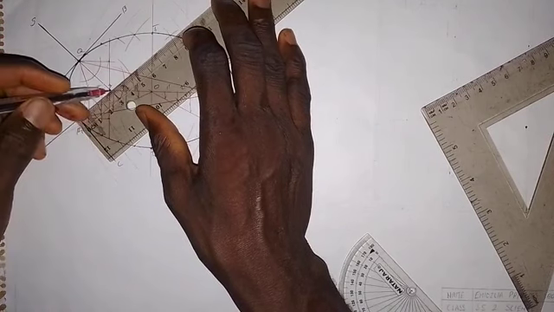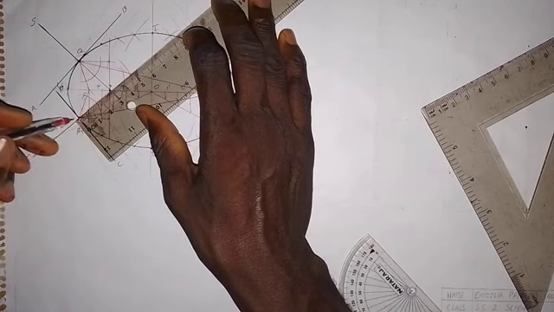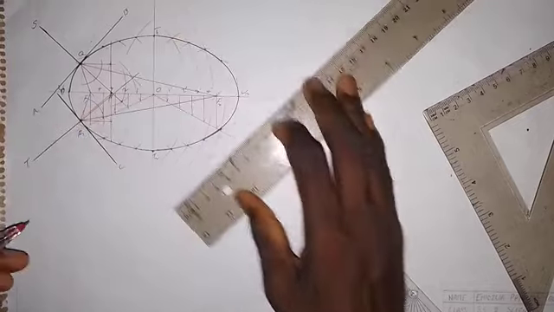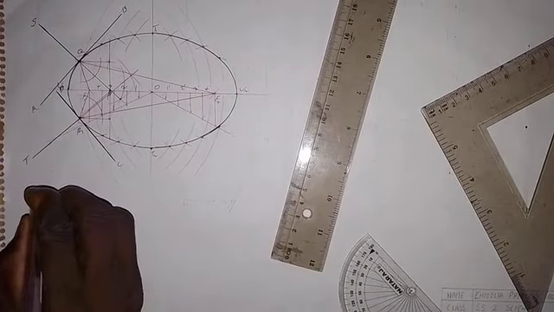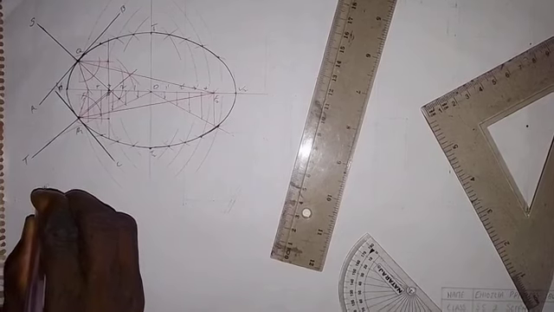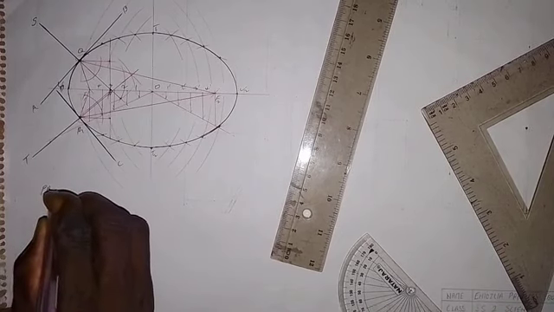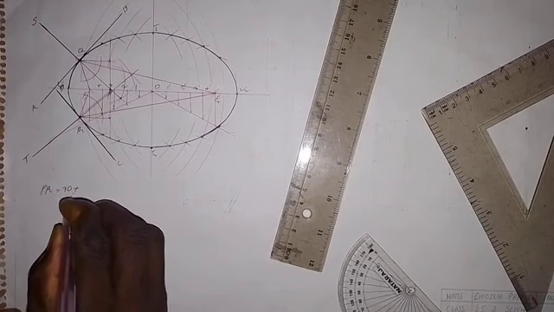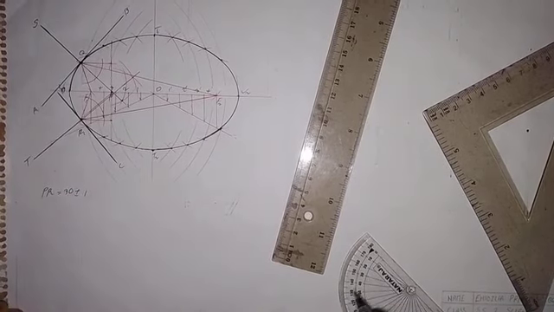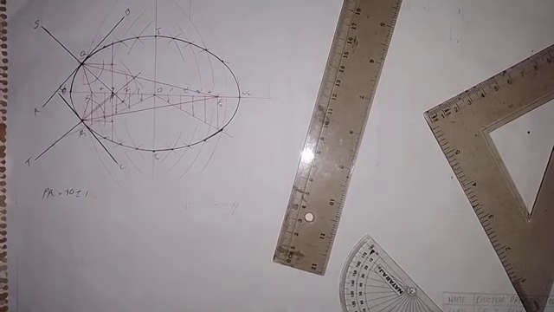So PR is equal to 30 plus or minus 1. That's how we state it.